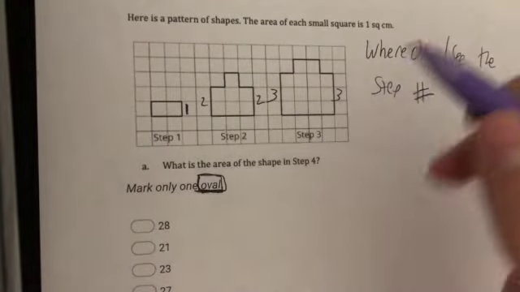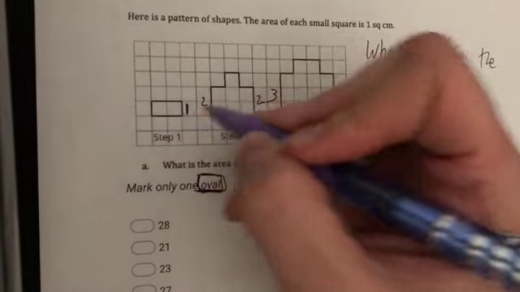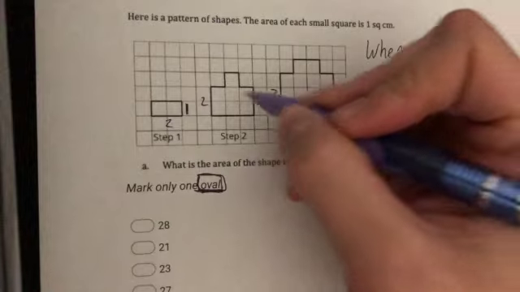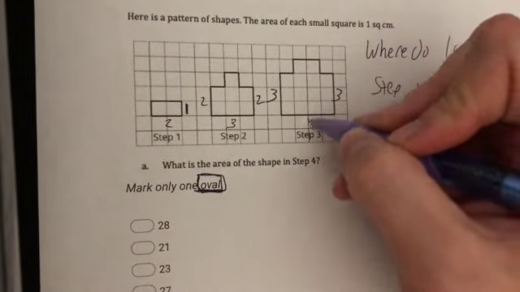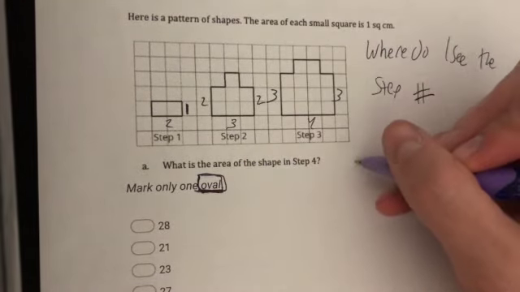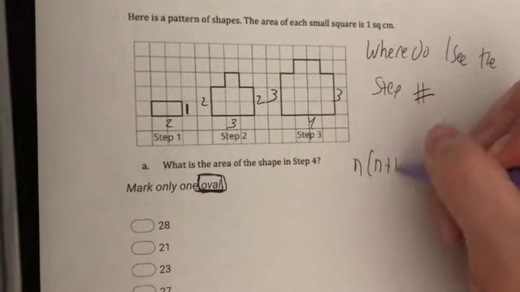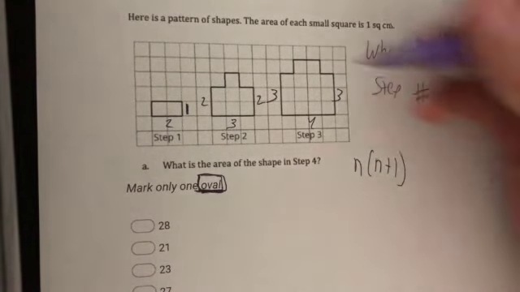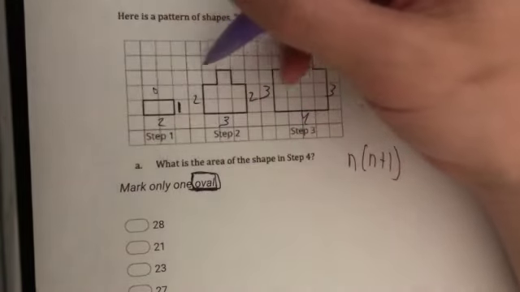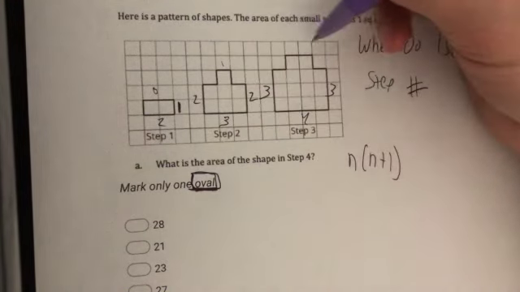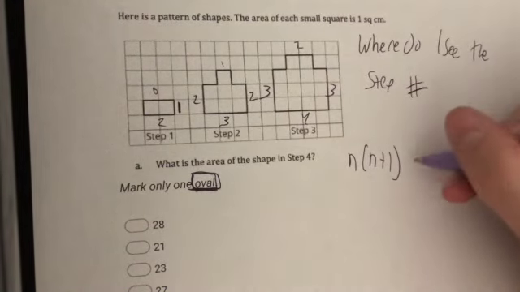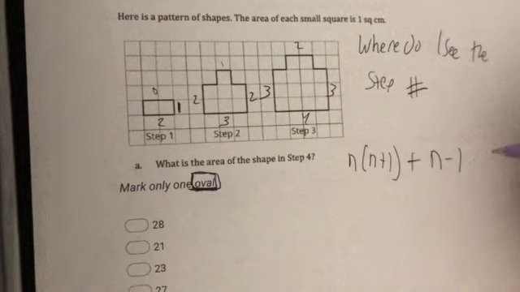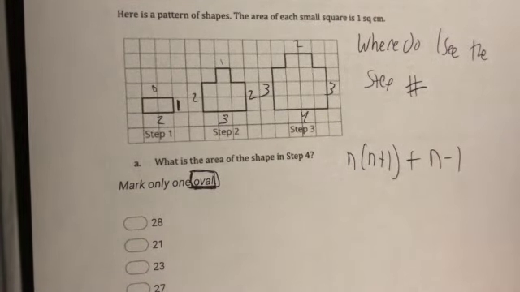So I see a rectangle. So it's a 1 by 2, and a 2 by 3, and a 3 by 4. So that looks to me like an n by n plus 1. And then what am I adding up to the top? There's nothing on top here. There's 1 on top here, and there's 2 on top here. So I'm adding an n minus 1 there.